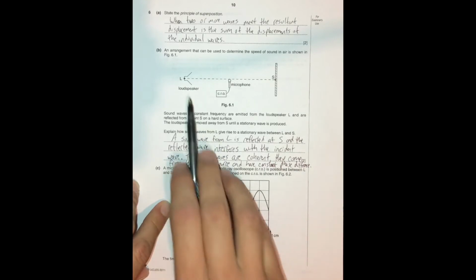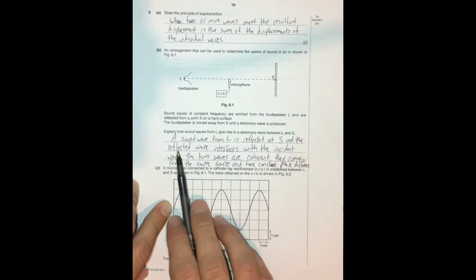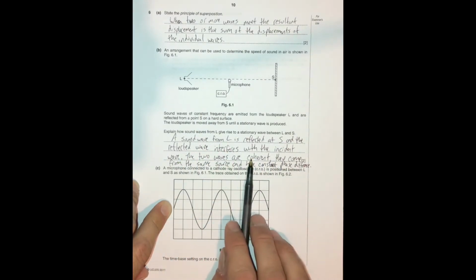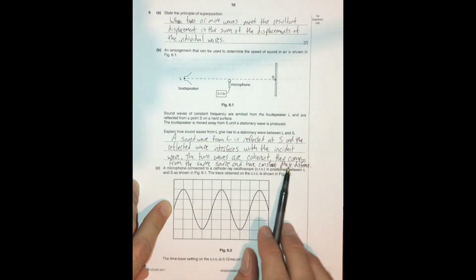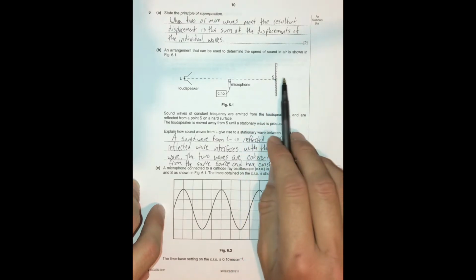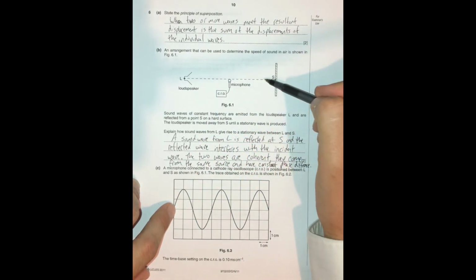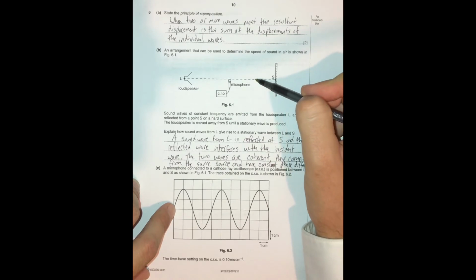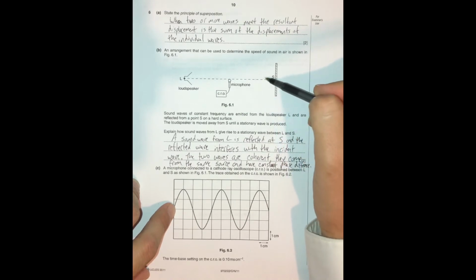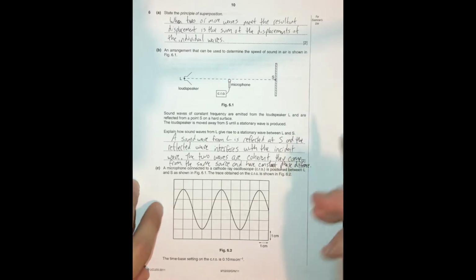A sound wave from L is reflected at S, and the reflected wave interferes with the incident wave. The two waves are coherent. They come from the same source and have constant phase difference, right? And that's going to ensure that interference is going to occur, and we'll see the places where there's no displacement of the air particles, nodes, and places of maximum displacement, the antinodes.